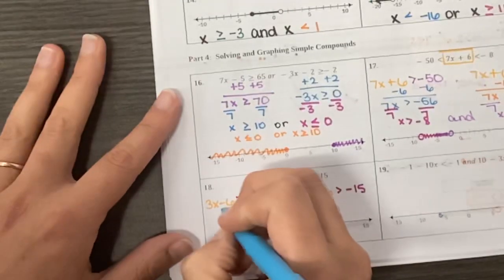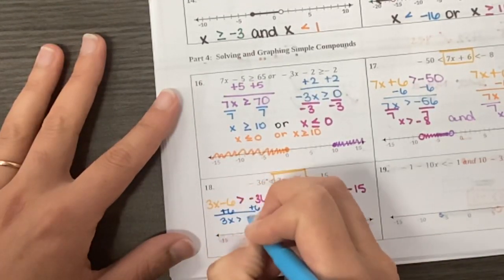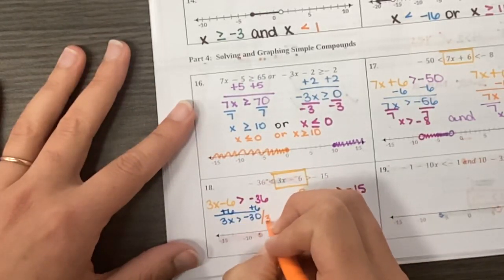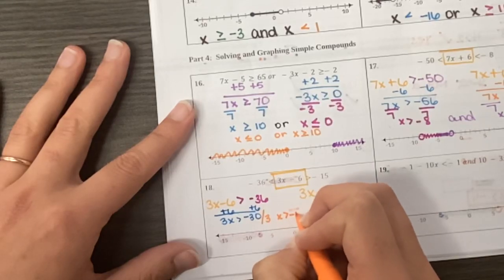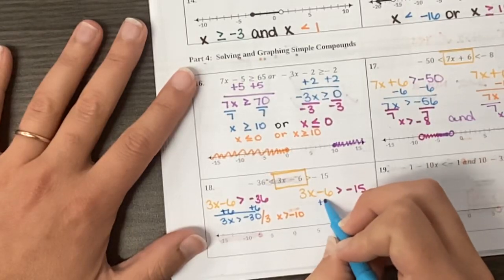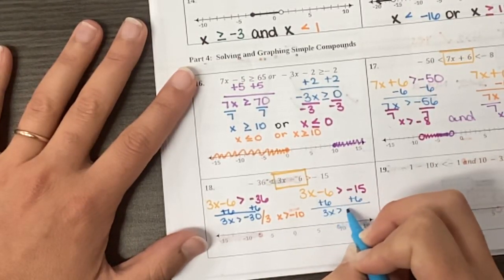From here, I'm going to add 6. 3x is greater than negative 30. I'm going to divide by 3. x is greater than negative 10. I'm going to go to my other side. I'm also going to add 6. 3x is greater than negative 9.